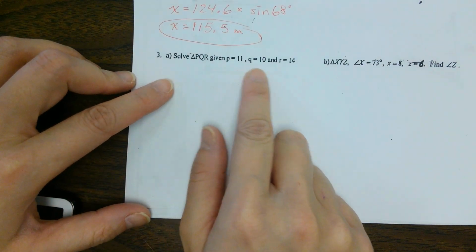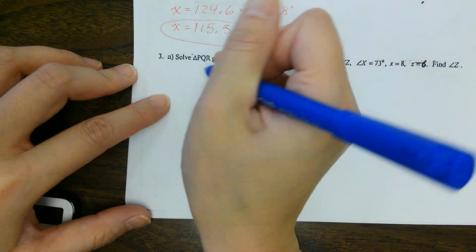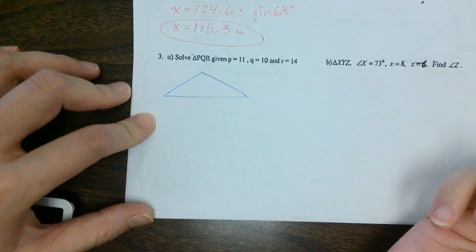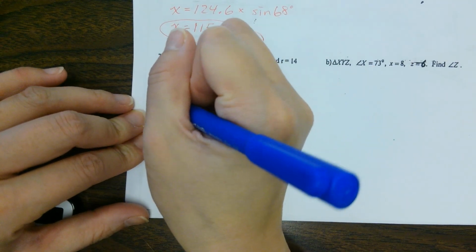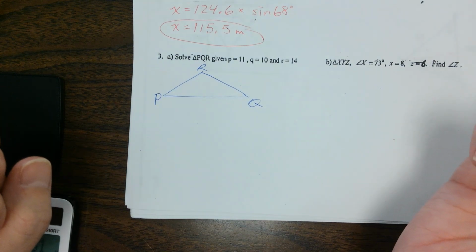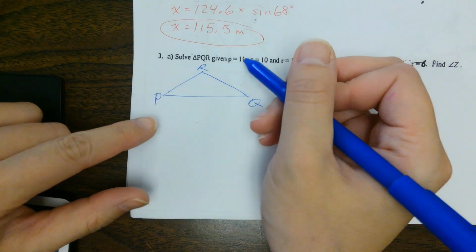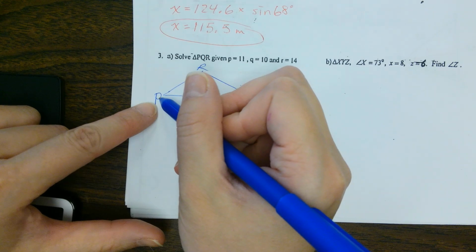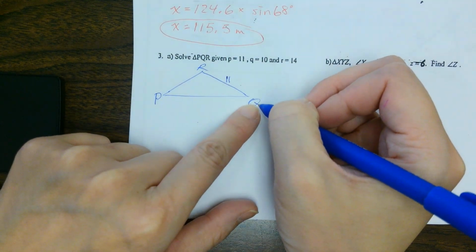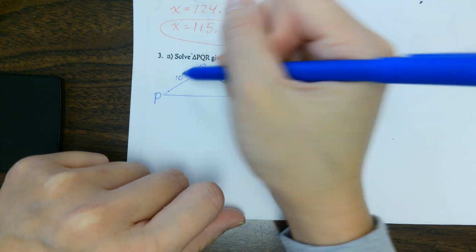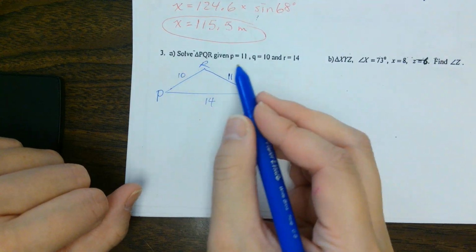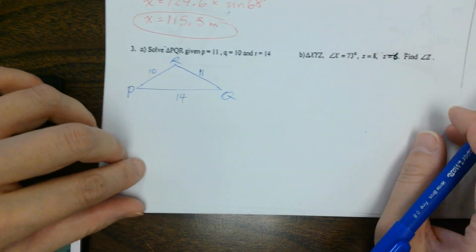Solve triangle PQR given these dimensions. So just draw any triangle PQR. Remember, there's no ambiguous case, so don't worry. Just make any triangle. Given P is 11, since you call this angle P, that means this is length P. Since you call this angle Q, that means length Q is right here. And R will be this. Given all three sides, cosine law.